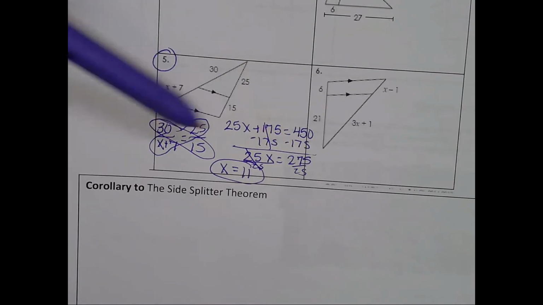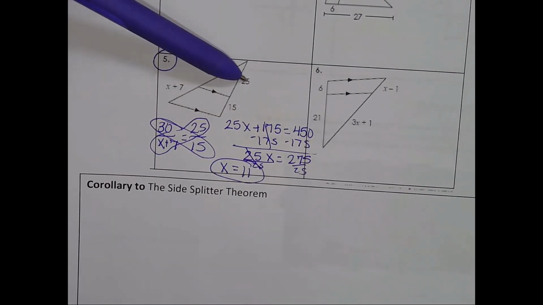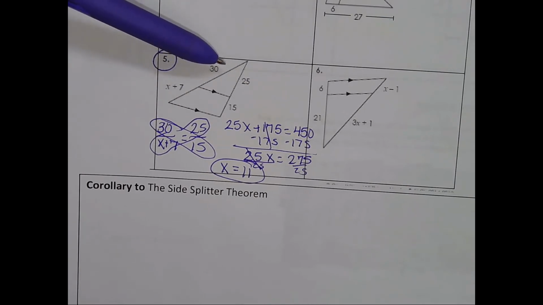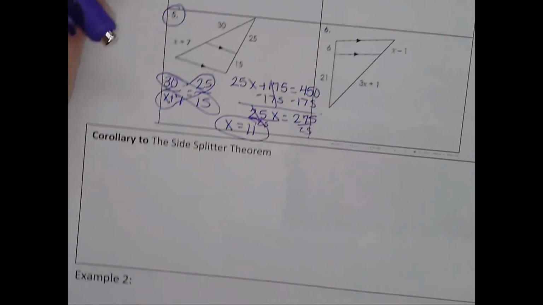The only way to really mess this up is if you went 30 over x plus 7 and then 15 over 25. If you go top over bottom, you have to do top over bottom. You just have to stay consistent. You're going to hear me say that so much today.